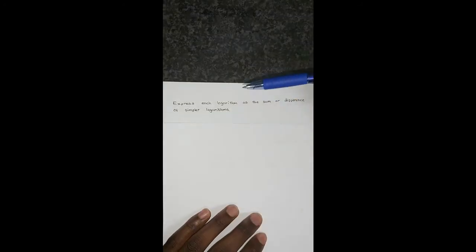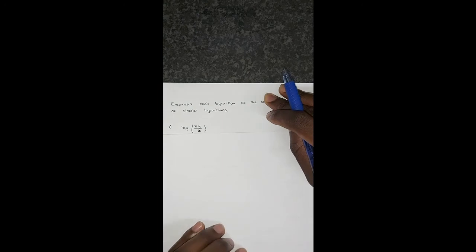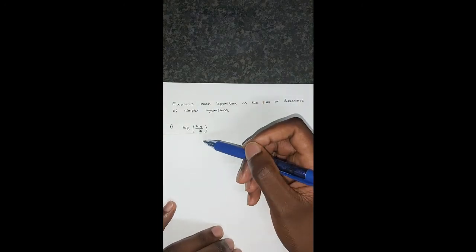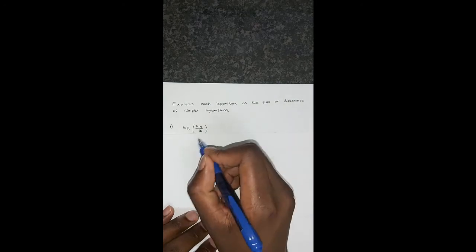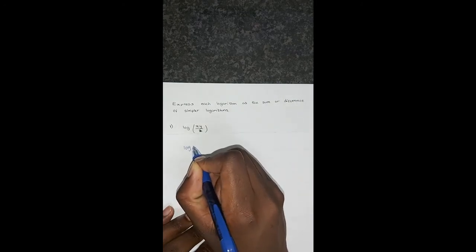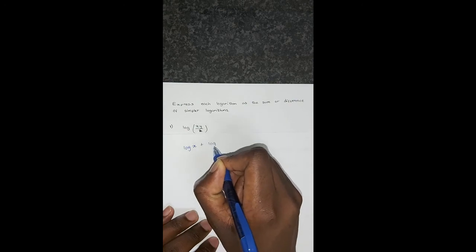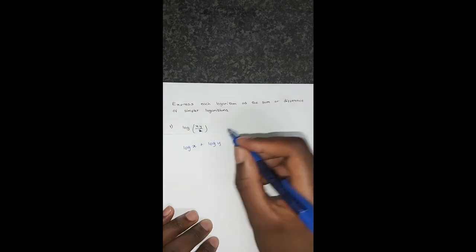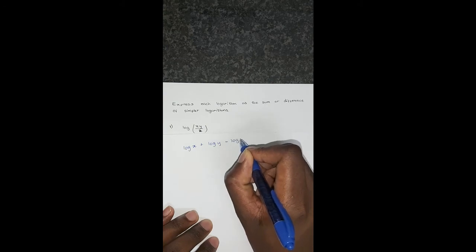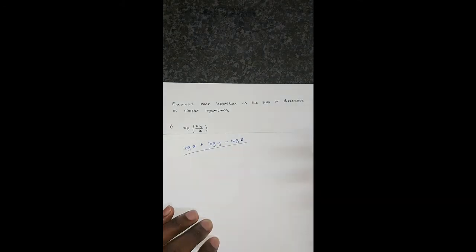So our first question says, express each logarithm as a sum or difference of simpler logarithms. So we'll be given logarithms maybe as quotients and products, and we just have to make them sums and differences. Okay, so the first one is log xy over z. According to our laws, log xy is just log x plus log y, and then everything over z, so that's minus log z, just like that. So that is the solution for the first one.